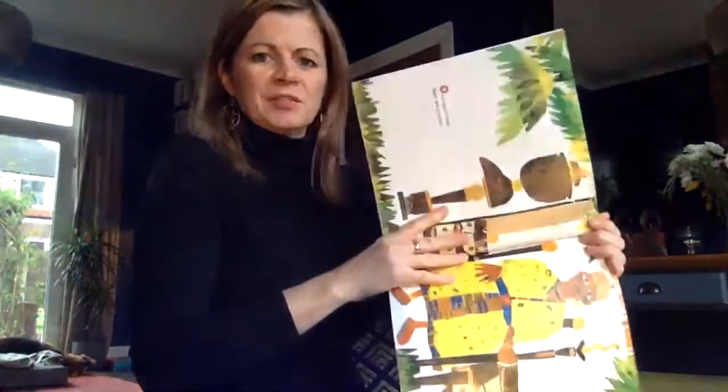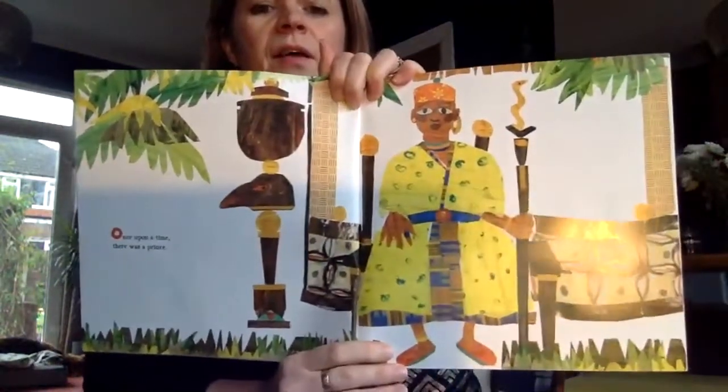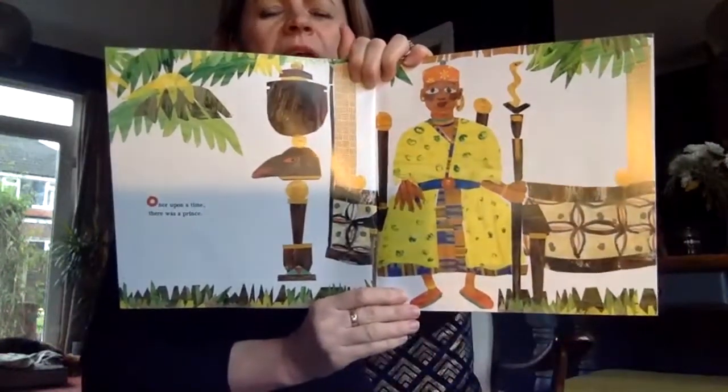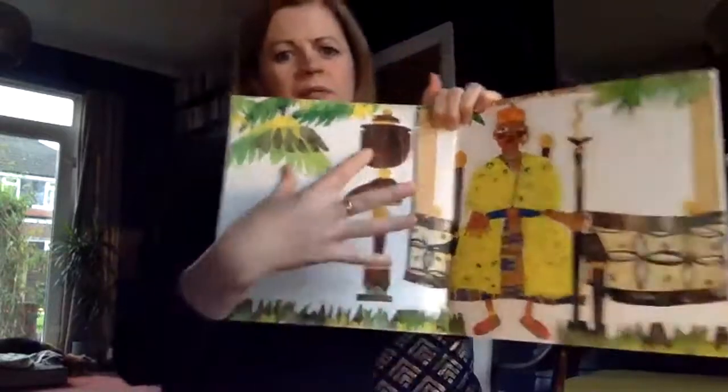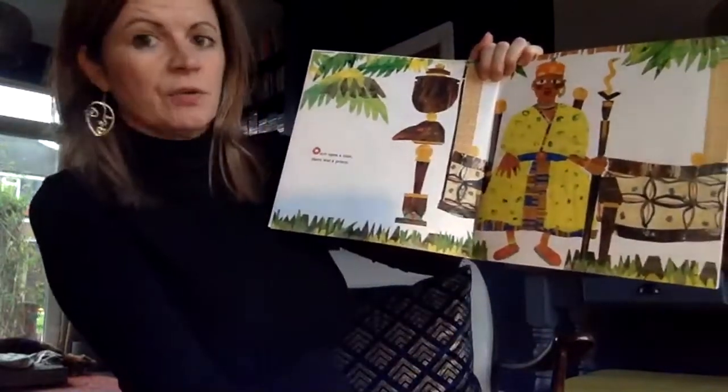So let's read this story. It's full of amazingly beautiful illustrations. Aren't they wonderful? Reminds me a little bit of Eric Carle in The Hungry Caterpillar. Kind of simplistic print and the bold colours that he uses. So let's read the story.